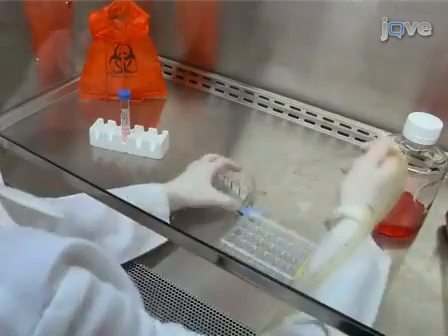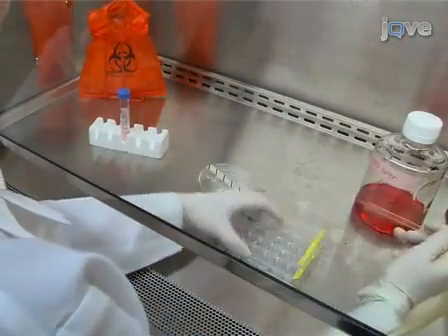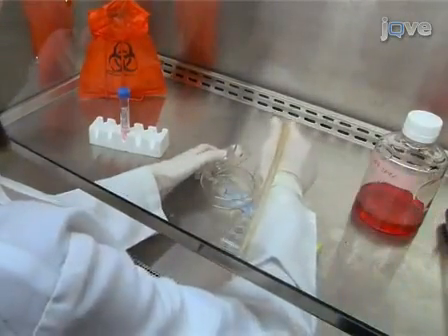Begin by placing a sterile round glass cover slip into the bottom of each well of a 24-well tissue culture plate.